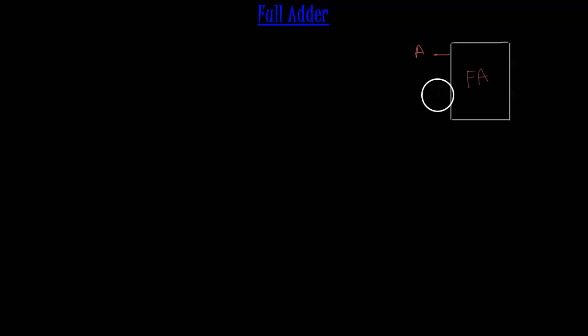It has input A, input B, similarly to the half adder. Then we have an input C in. This is my input carry. And on the output side, we have the same thing. We have a carry and sum. And this carry, we're going to write it as C out.